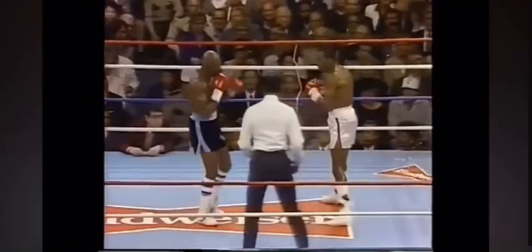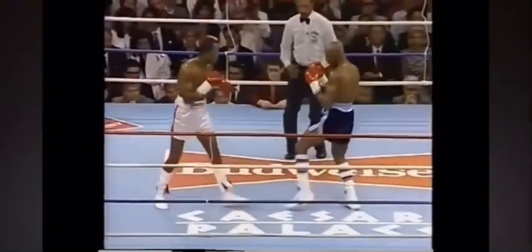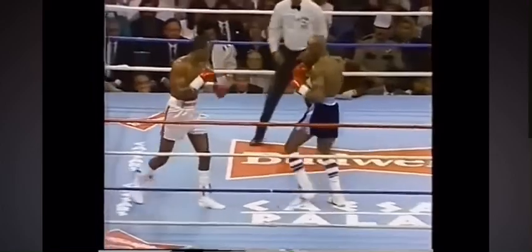You hear many coaches say, be patient. You're going to catch him coming in. Oh, good hook there. You're going to catch him coming in. That's exactly what Leonard did. He pulled back and caught Hagler coming in with a nice jab.